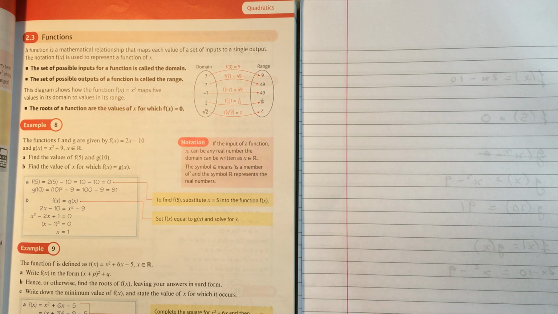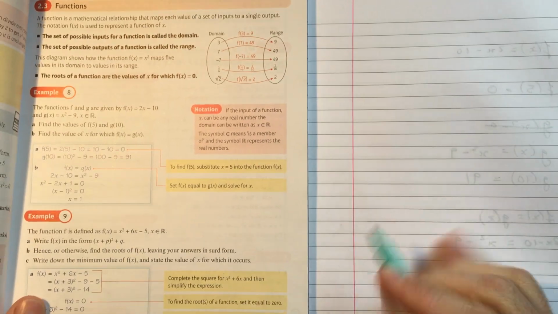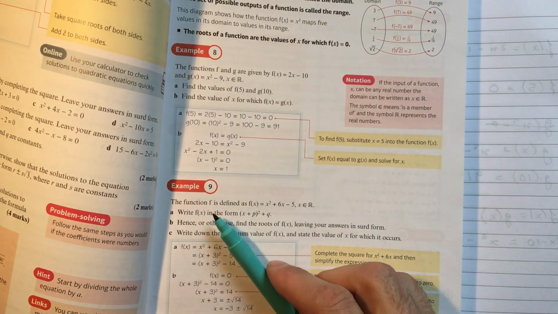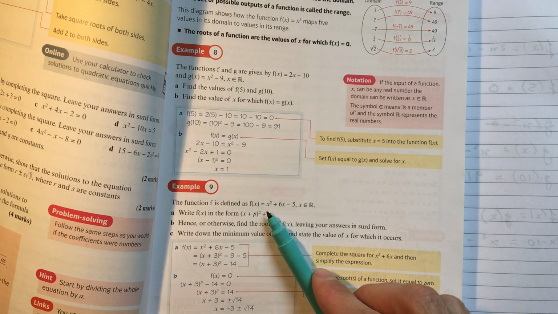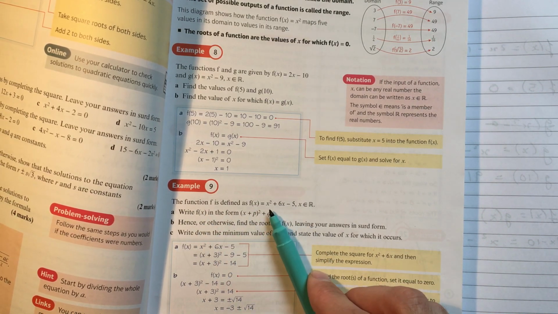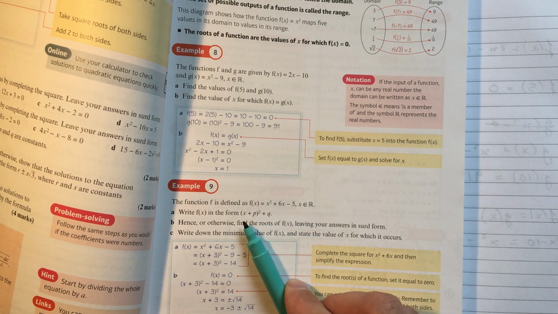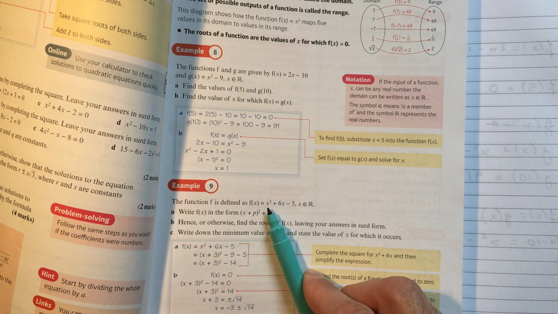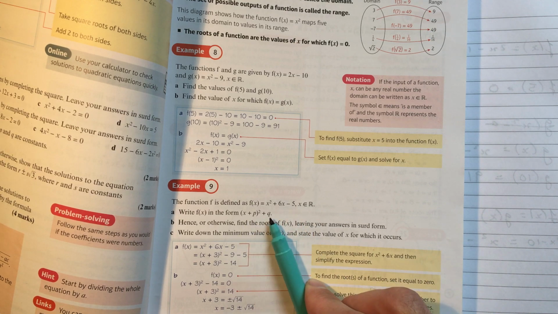And that means that we can phrase questions in function notation. So example 9 is not really a new question. It's just phrased in function notation. So f of x is this quadratic. Rewrite f of x in this form. Well, that's just saying take x squared plus 6x minus 5 and write it in this form. And hopefully we recognise this is completed square form. So that will stump a lot of people. All it really means is take that quadratic and complete the square.